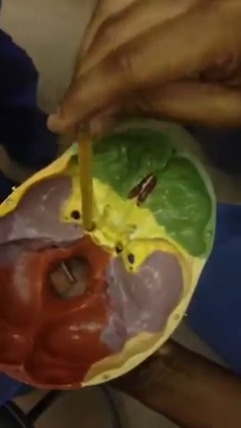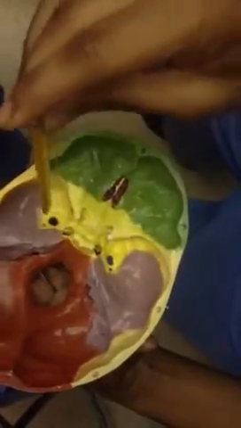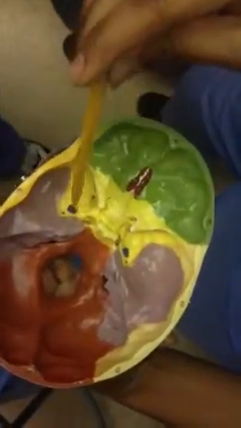It's the more medial one. And when you come out, you have your foramen ovale. So lacerum is medial, ovale is lateral. This is rotundum, right here. So rotundum, lacerum, ovale. And then right behind ovale is spinosum.